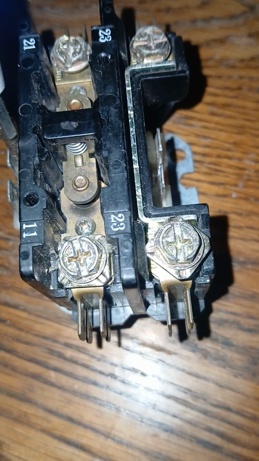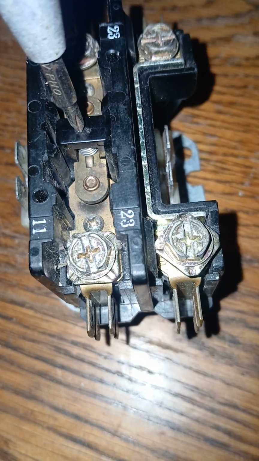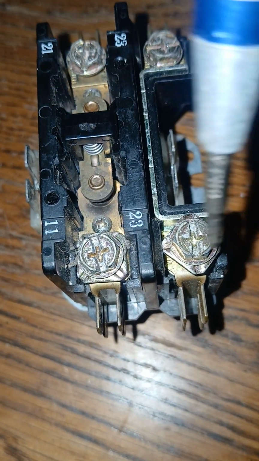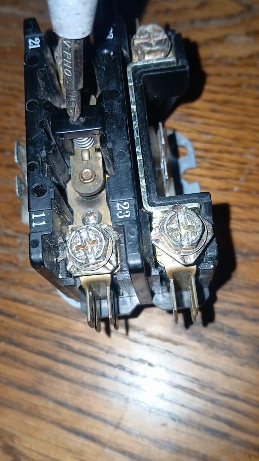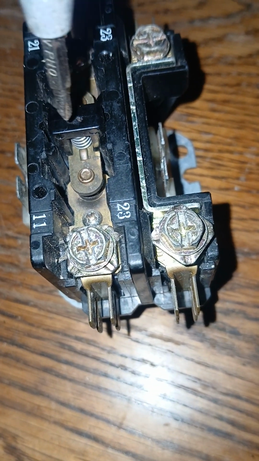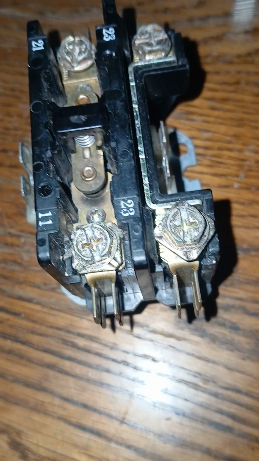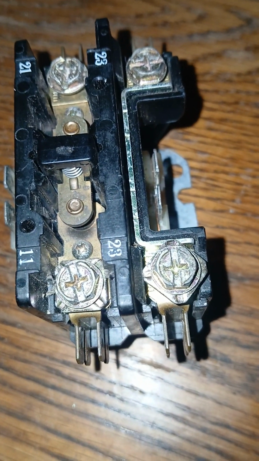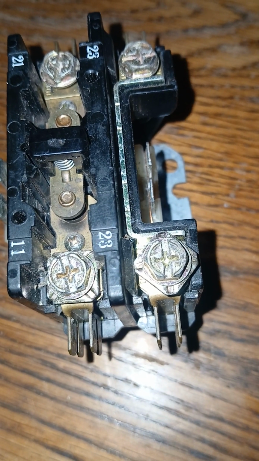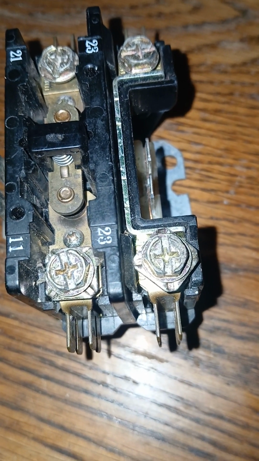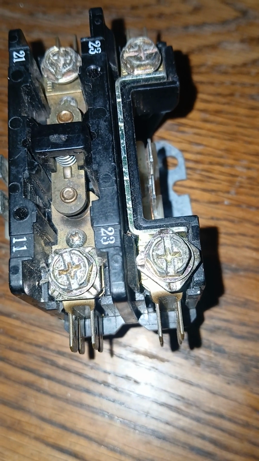contacts. And once this is pushed in, this contact, this voltage here goes from here to here, and it makes contact. Once this is released, it stops. So basically, a contactor is nothing more than a point of contact to allow it to do it electronically versus doing it manually.